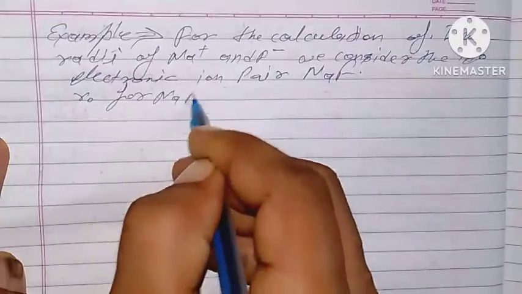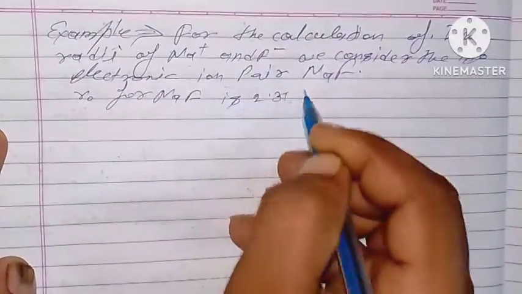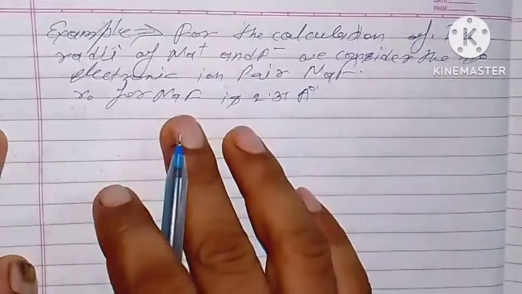Experimentally, the interionic distance R0 for NaF is 2.31 angstrom.